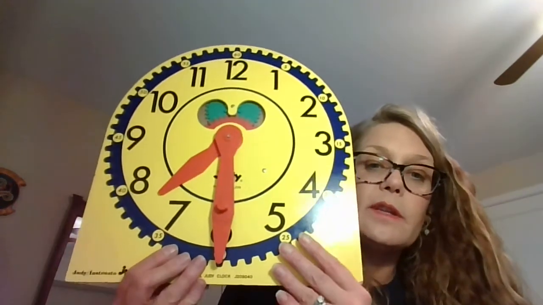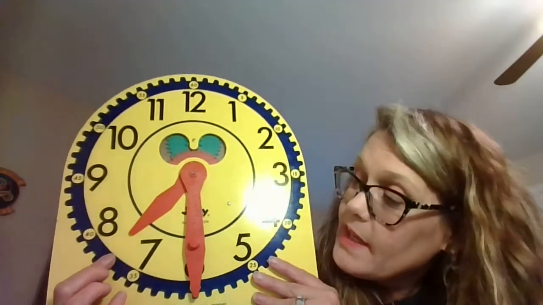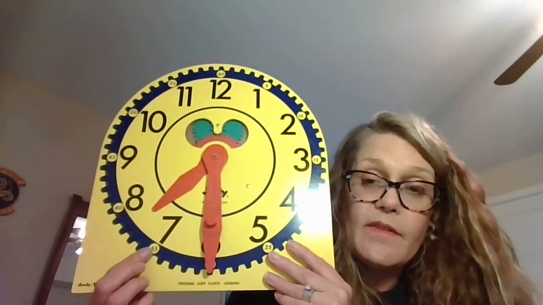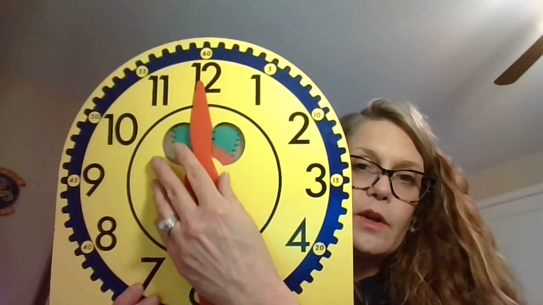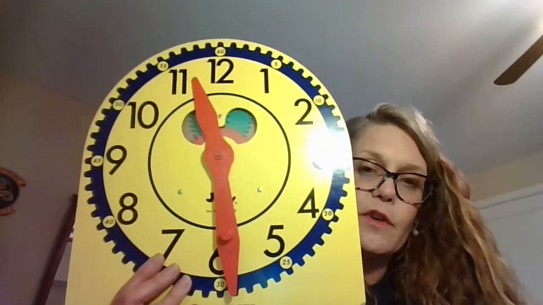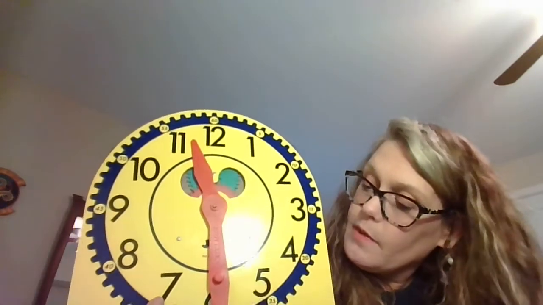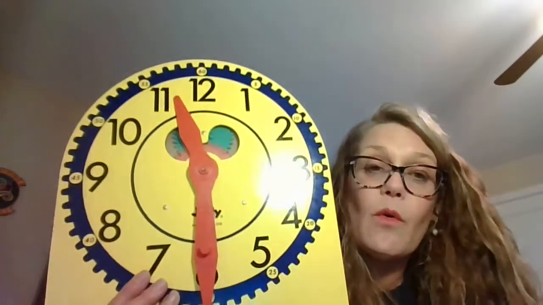Okay, let's look at this one. So remember, we're going to look at the hour hand. What space is it in? It's in the space that belongs to the 7. So it is half past 7 or 7:30. How about this one? Can be a little tricky. Remember, we got to look at the hour hand first, okay? It's in the space that belongs to the 11, right? So we come to the minute hand. So we know it's half past 11 or 11:30.